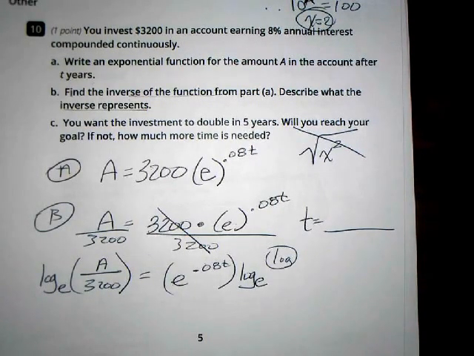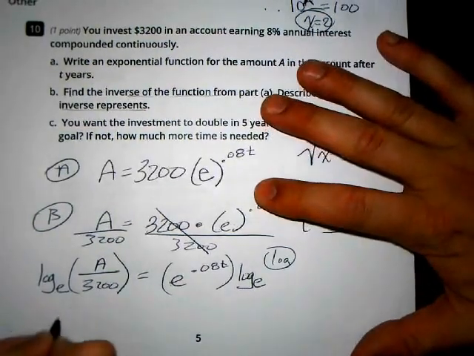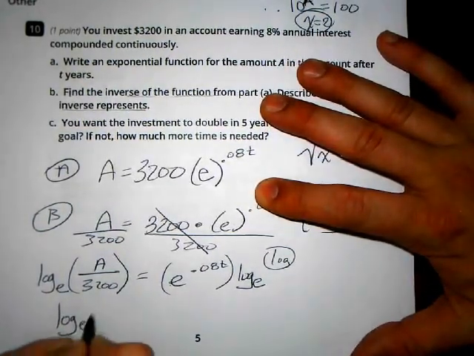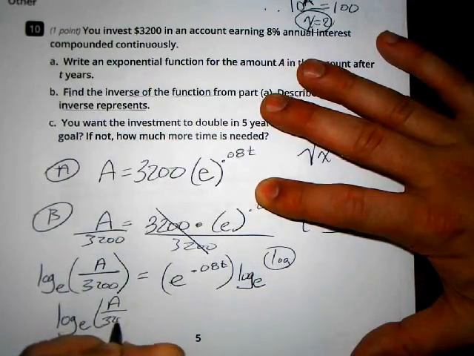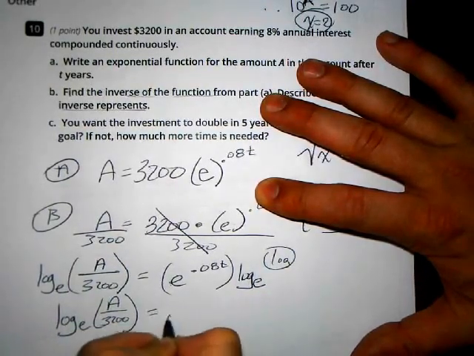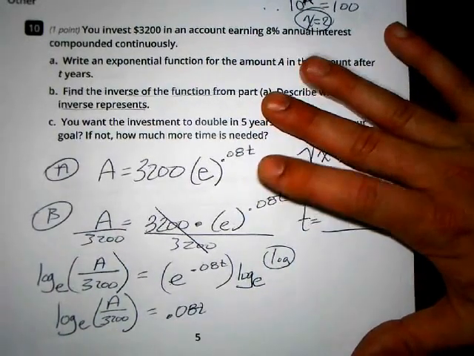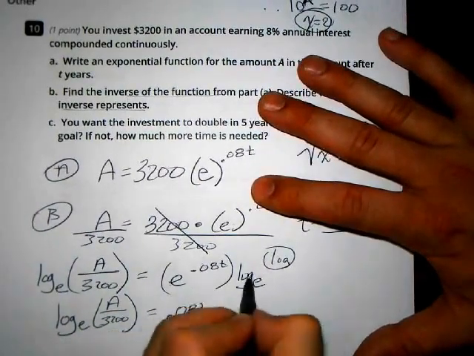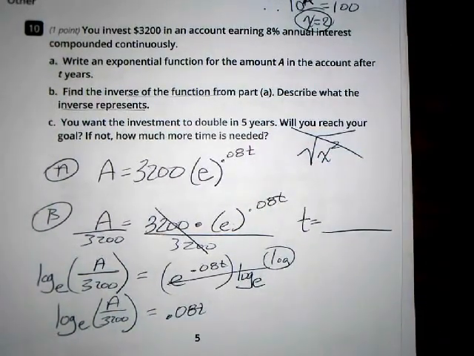All right? So we have log in base e of A over 3200 equals 0.08t, because all of this other jazz gets to go away now. Now remember, I'm here, and I need to get here. So how would I take 0.08t and get it just to t?